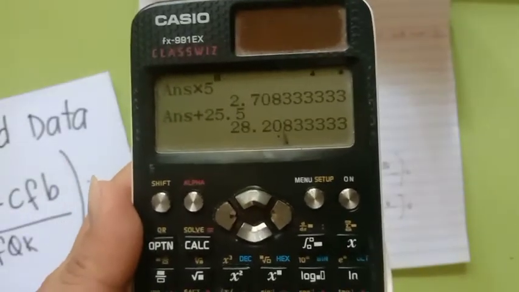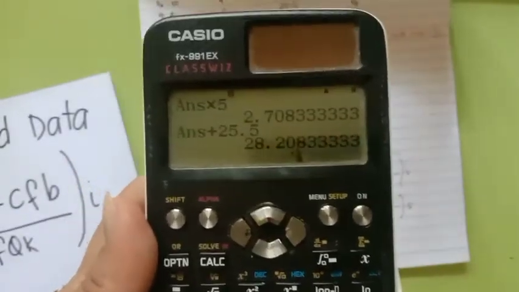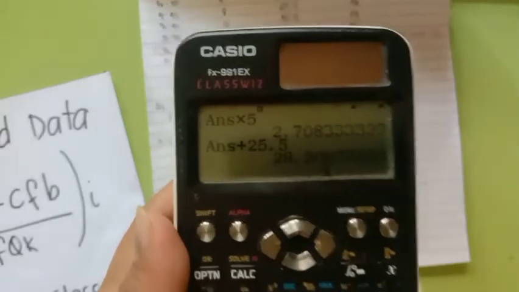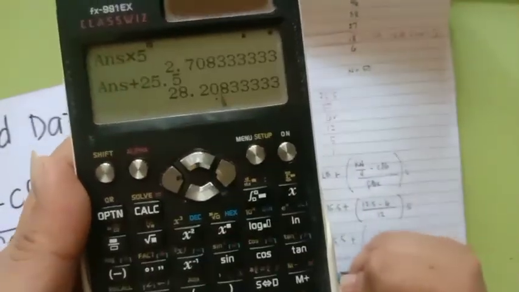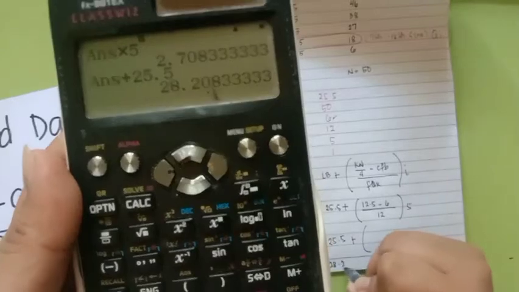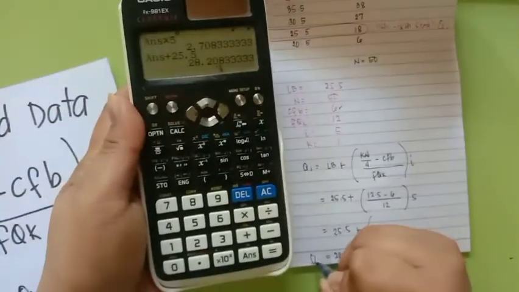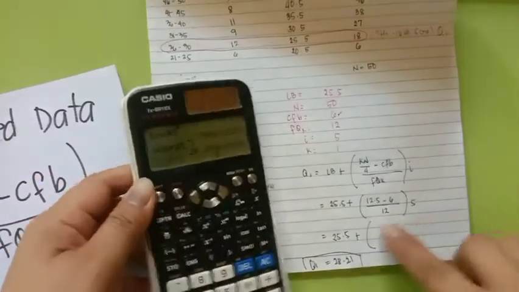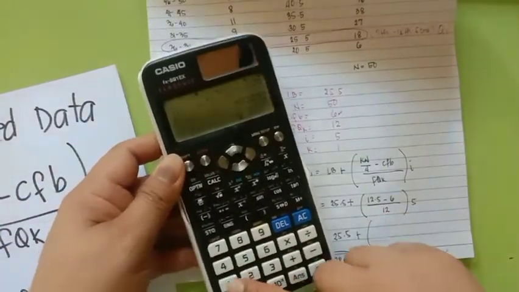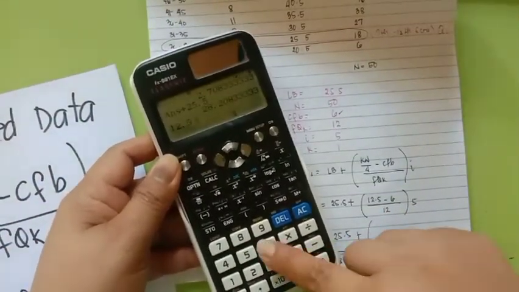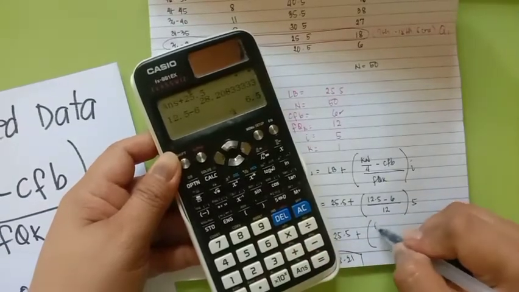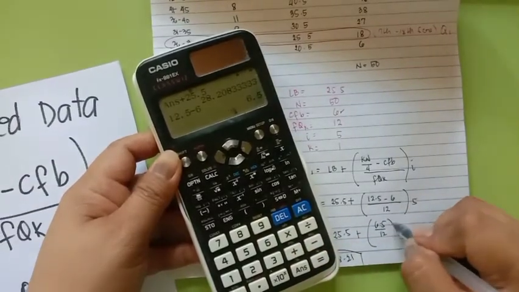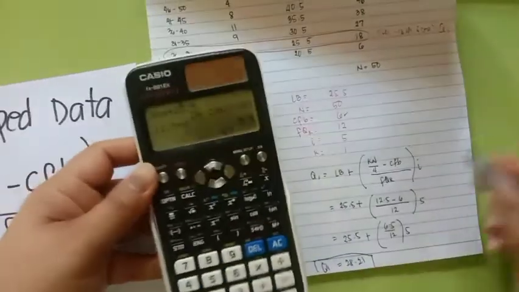So, the answer is 28.2083 or round off natin to 2 decimal place. That is 28.21. So, therefore, quartile 1 is equal to 28.21. So, ito, pag inisa-isa natin, 12.5 minus 6 ay 6.5 over 12 times 5.